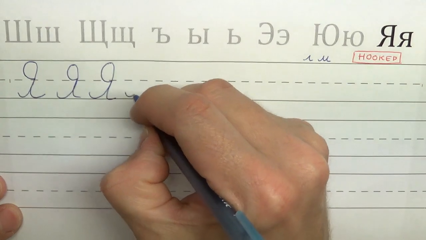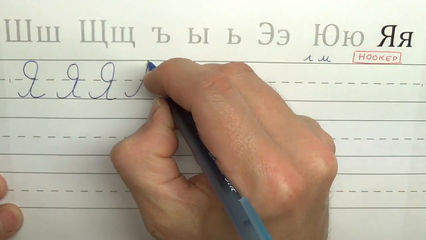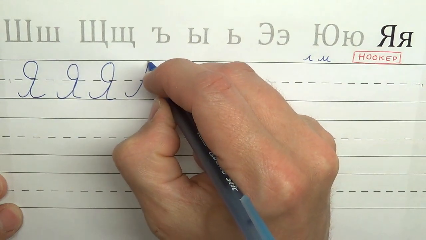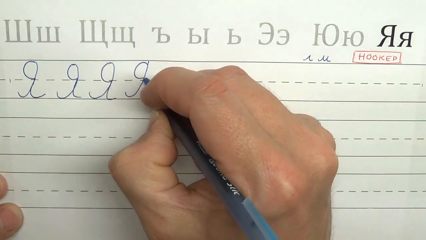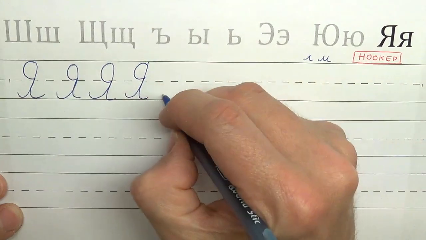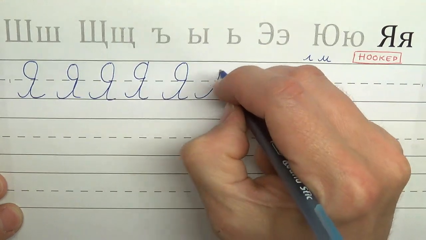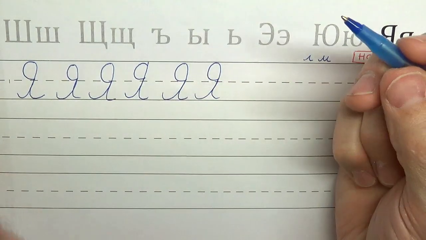In some handouts you'll see they say to make a hard stop here, then lift and connect out for that. For my money, it's simpler to just make a large loop like that.